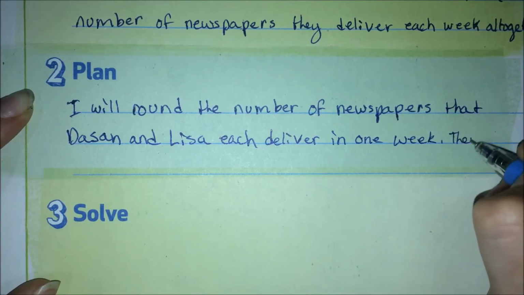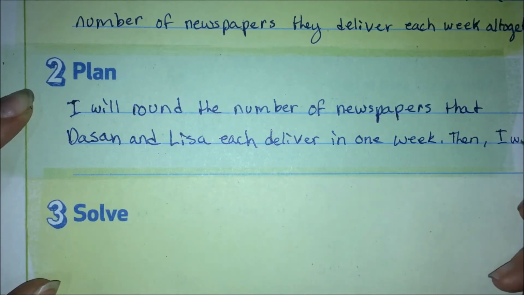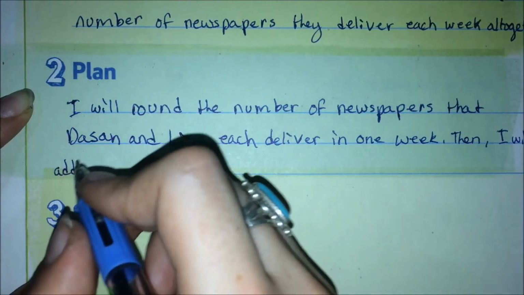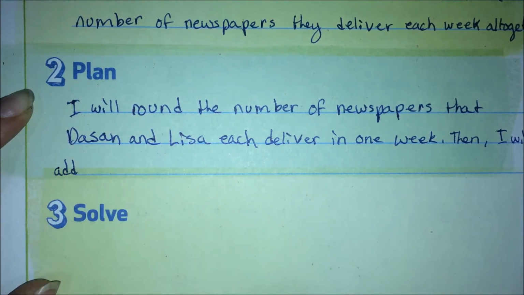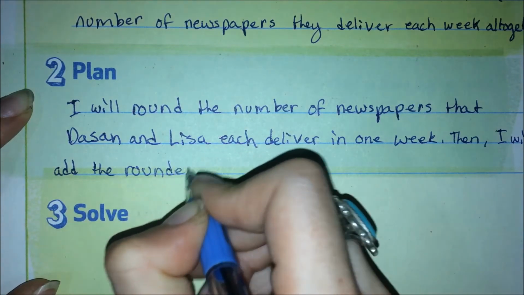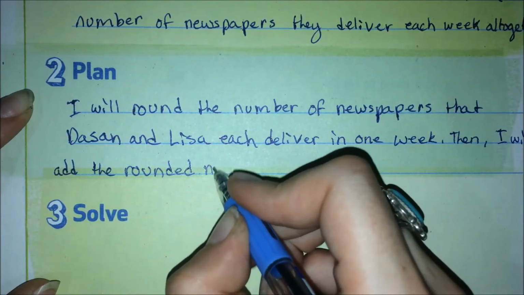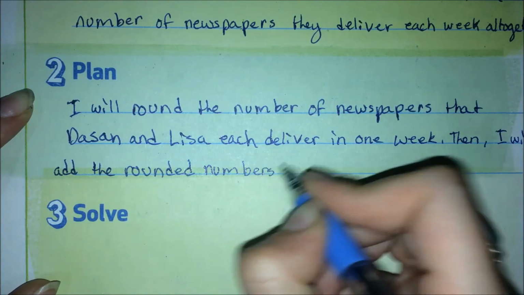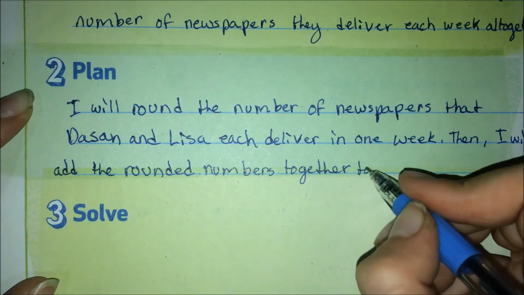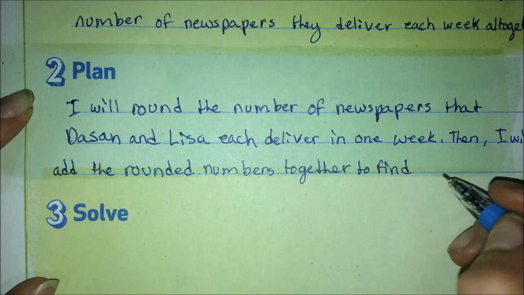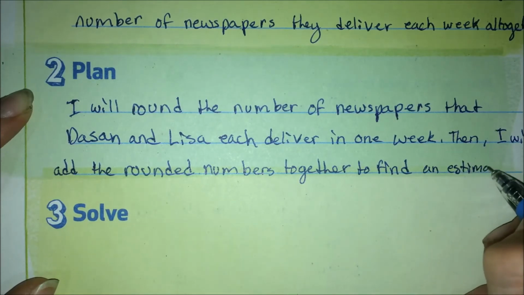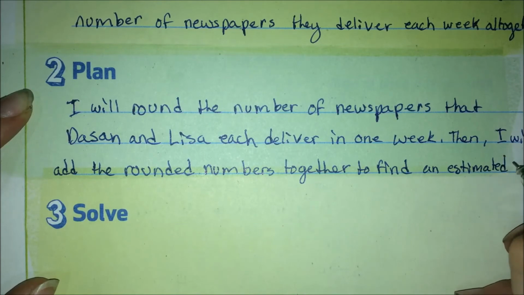Then I will add the rounded numbers together to find an estimated sum.